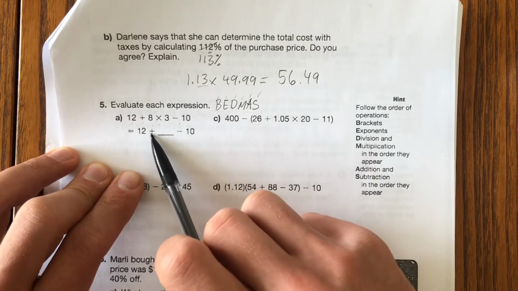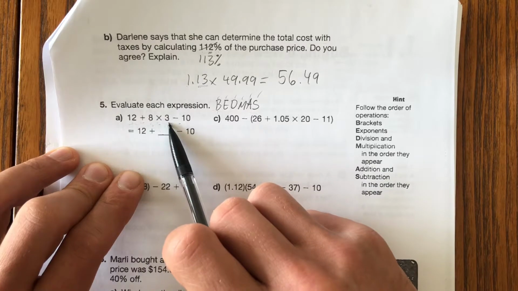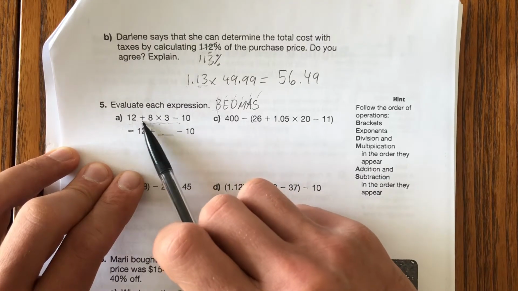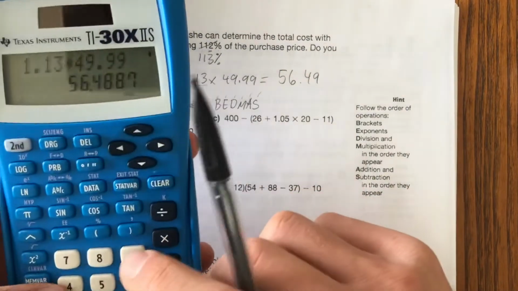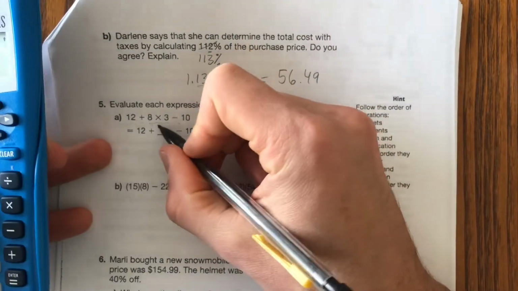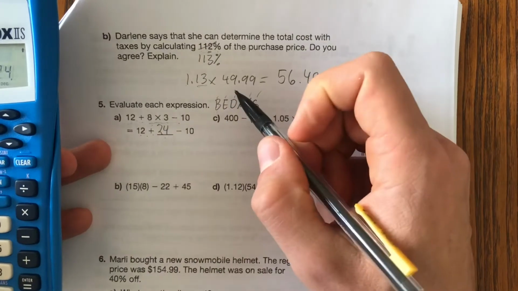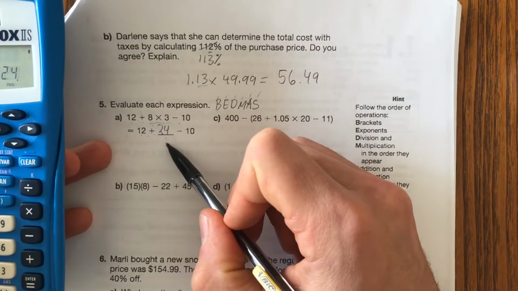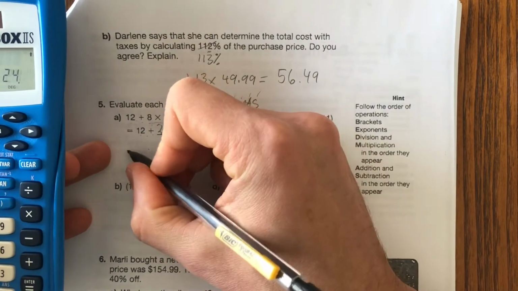Here they started it for you, and they even told you that we have to do 8 times 3 initially before we subtract and before we add. Otherwise, we'll get a wrong answer. So 8 times 3, if you need your calculator, 8 times 3, 24. Write in 24. 12 plus 24 minus 10. So that's 36 minus 10, 26.